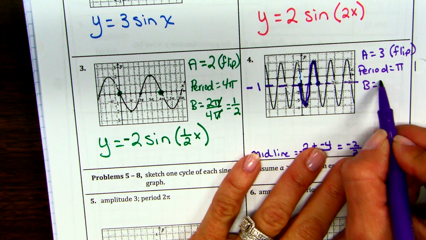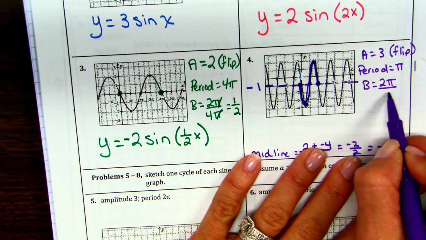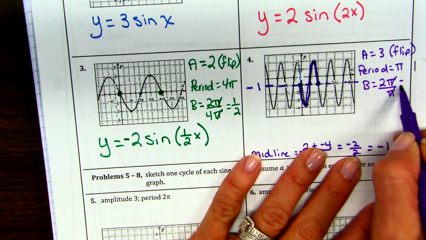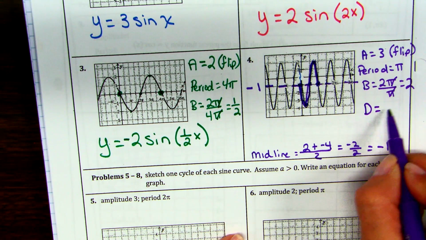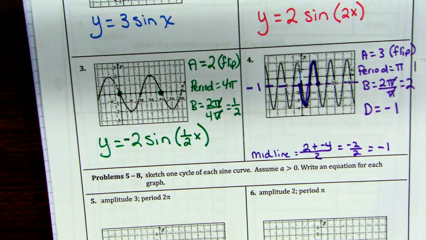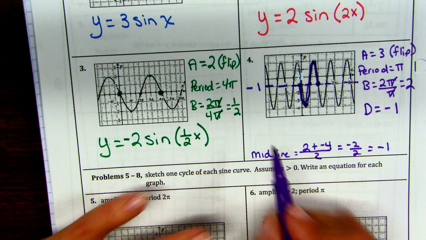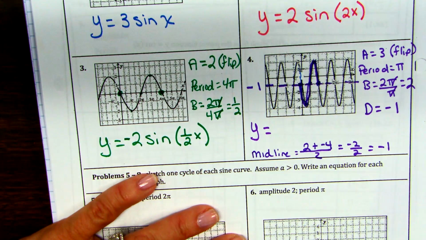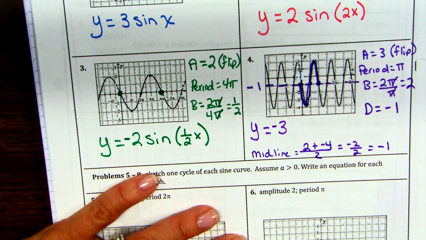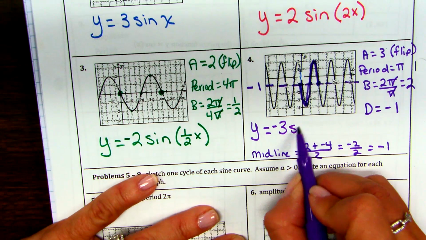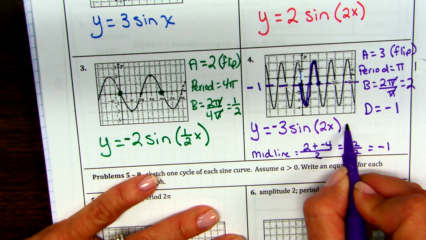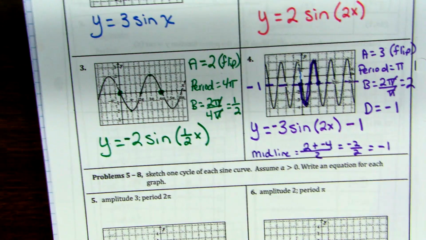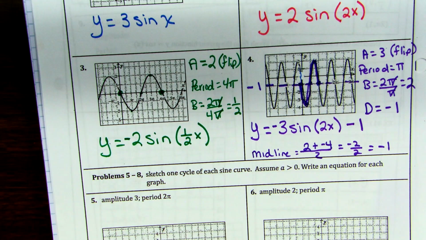B would be 2 pi divided by that. And like Zach said, D is going to be negative 1. Y equals 3 with a flip, sine, in parentheses, 2x minus 1. A, B, D. Get plugged in.